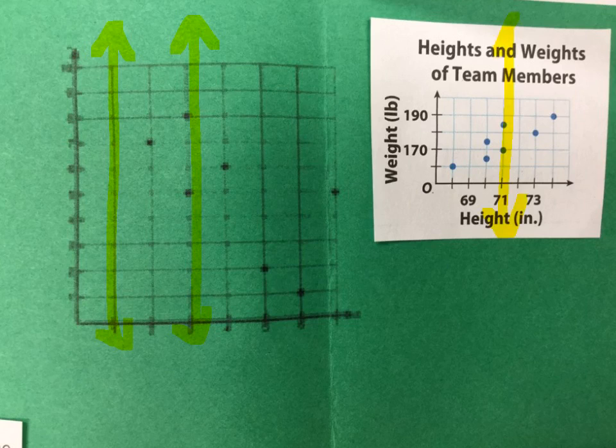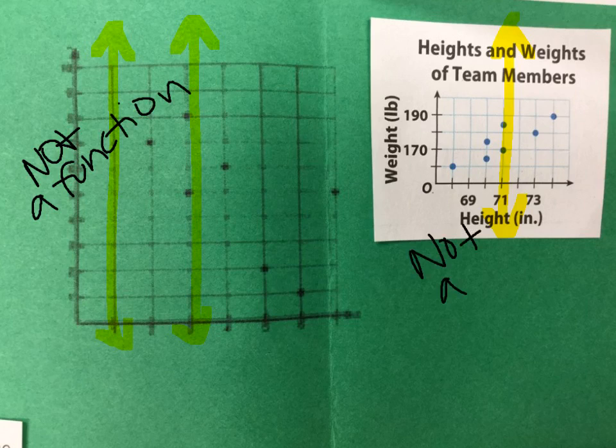So these are both non-functions. We're going to add one that is a function tomorrow, and it'll make more sense whenever we do the activity tomorrow. So this is not a function, this is not a function. We'll finish this one tomorrow. I know this is a long one, sorry.